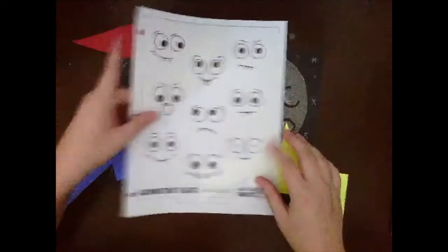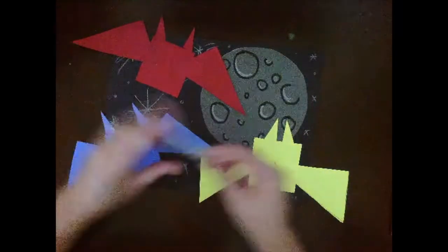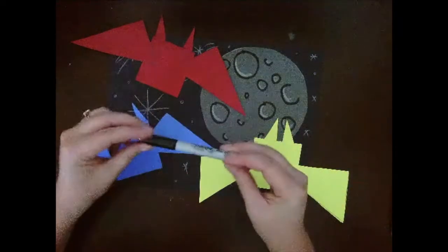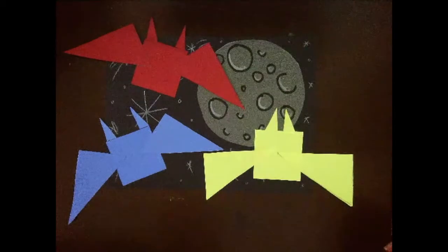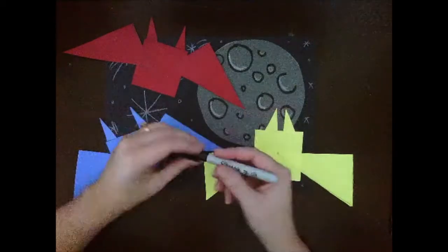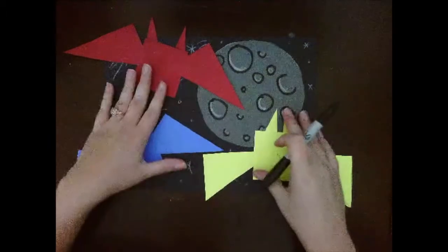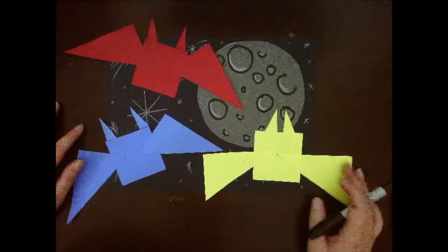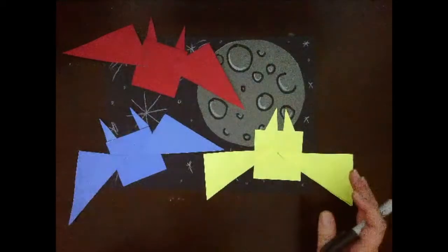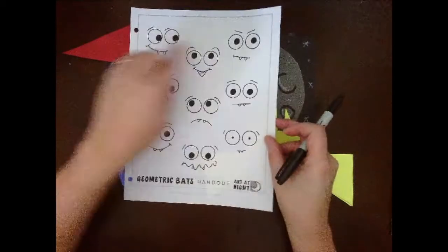Otherwise, I have it here. You're going to pick 3 different faces to draw on your bats. Remember, each bat needs to have a different face. So from here, go ahead and grab that black marker and come on back and we'll make the faces.